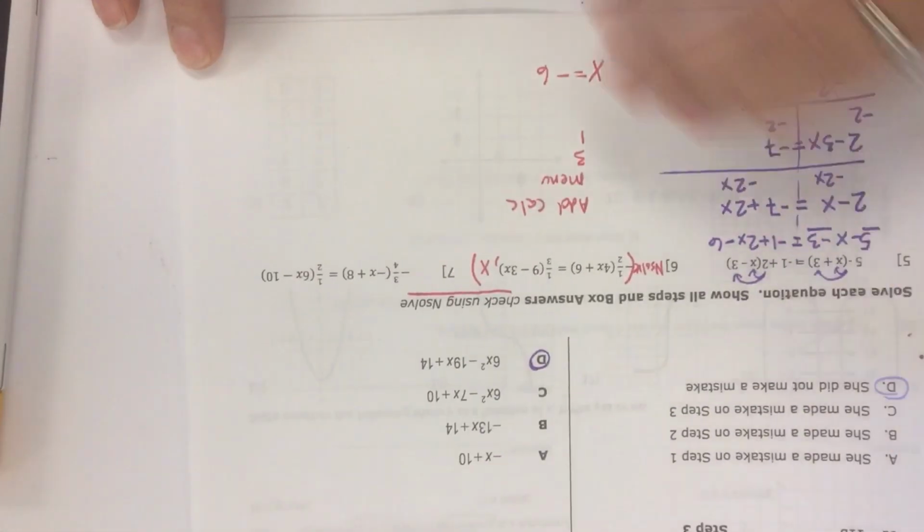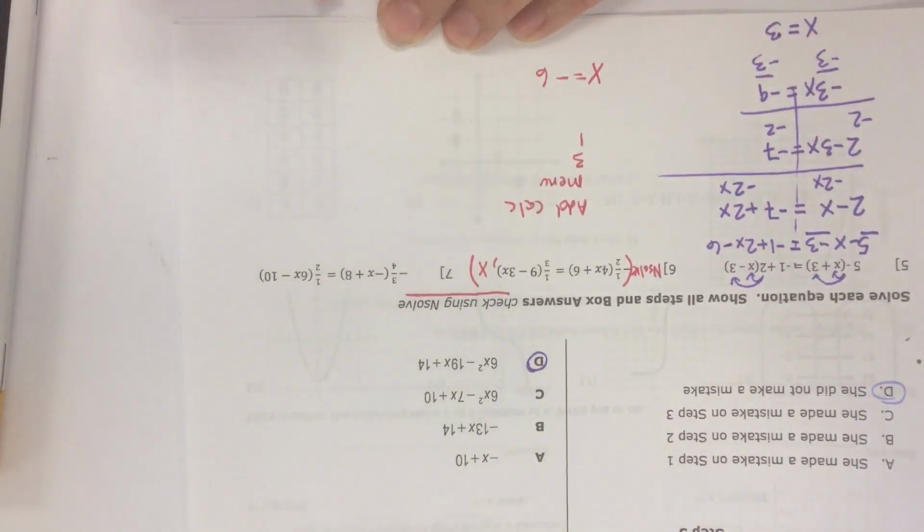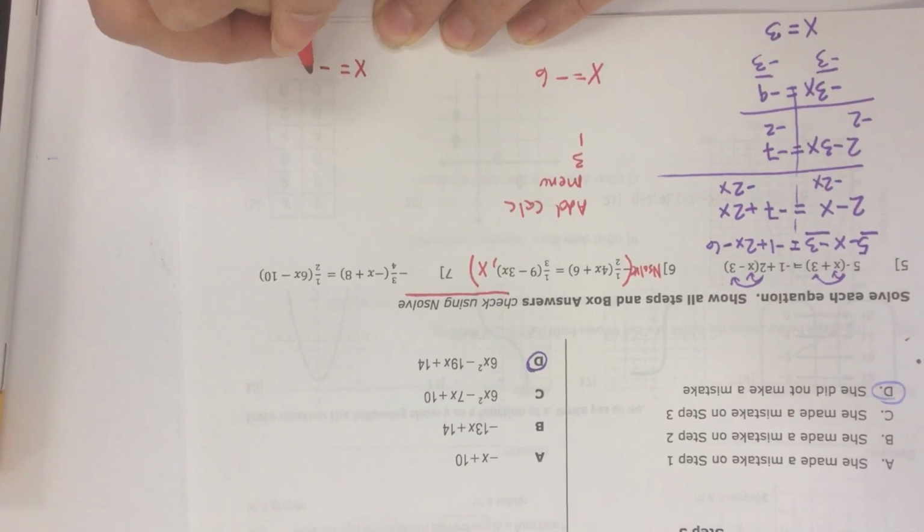When you guys try number 7, whether you distribute or use the nsolve, your final answer should be x equals negative 0.44.